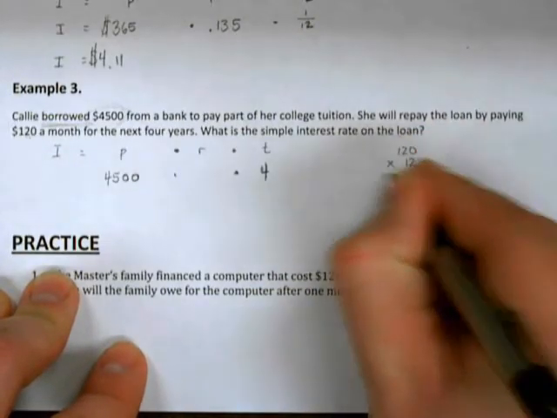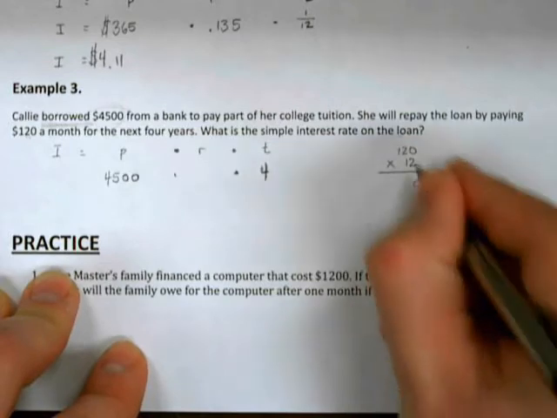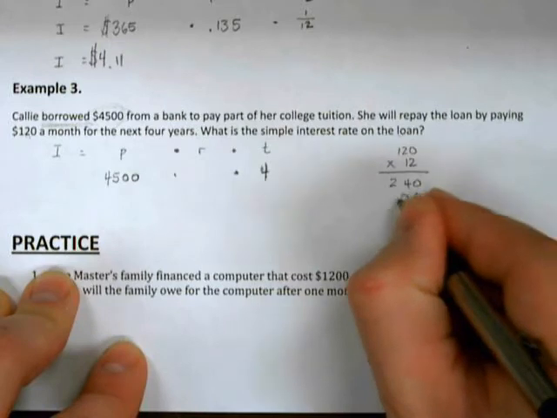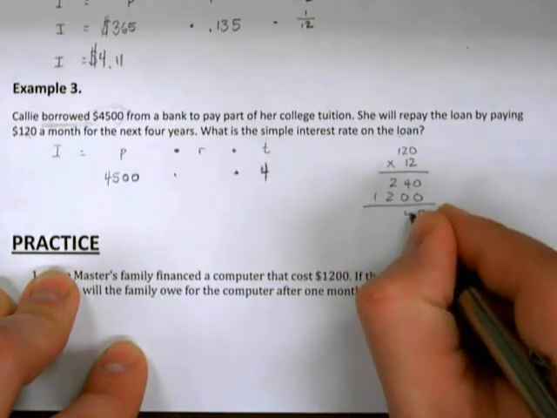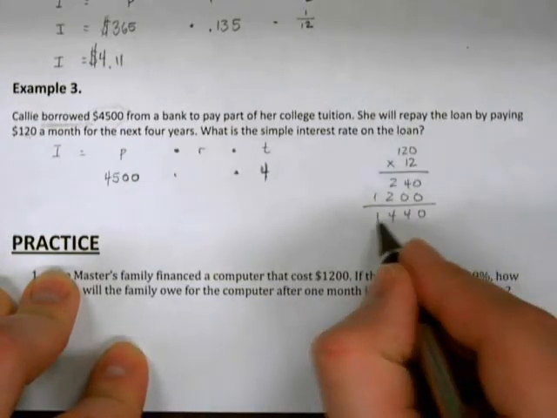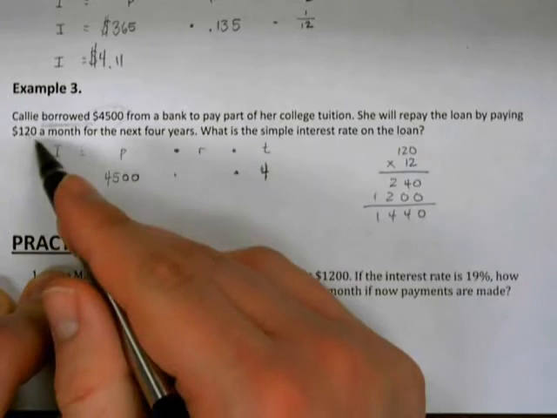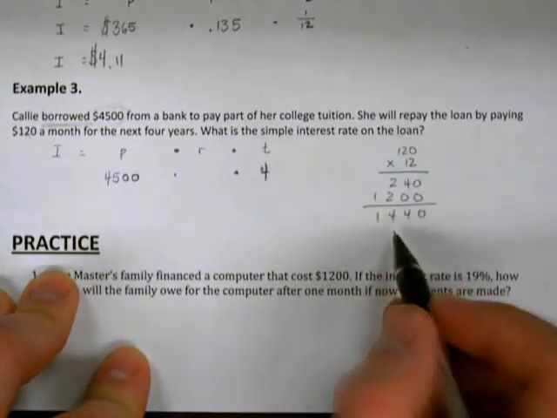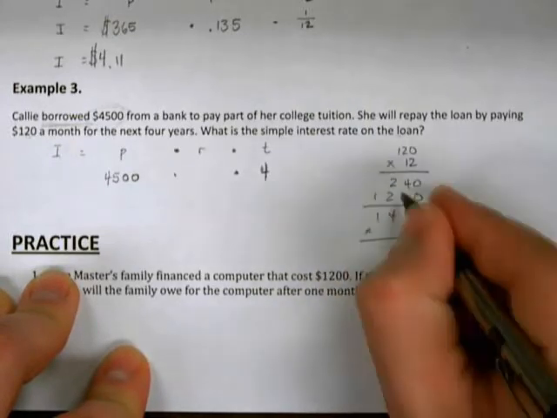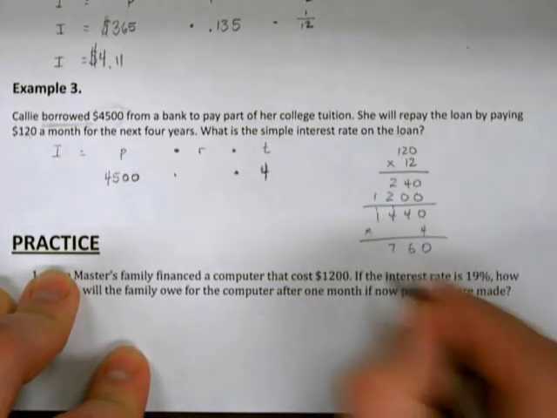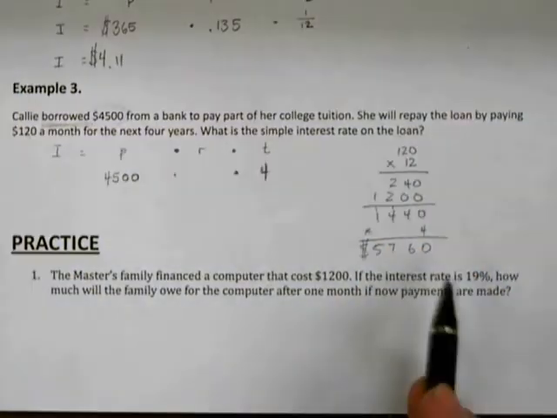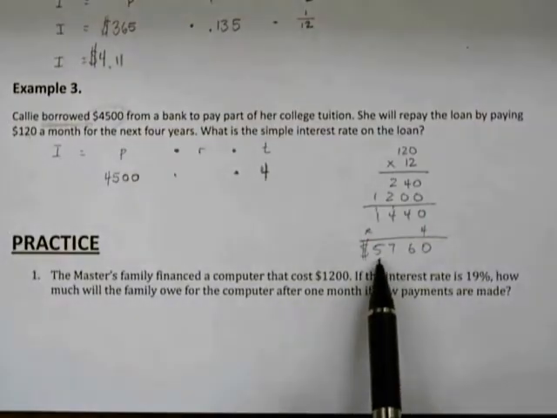times 12 months is going to end up equaling $1,440. That's just in 1 year. That's how much she's going to pay. We know that it takes her 4 years, so we have to multiply by 4 now. So $5,760 is how much she's going to be paying in 4 years.